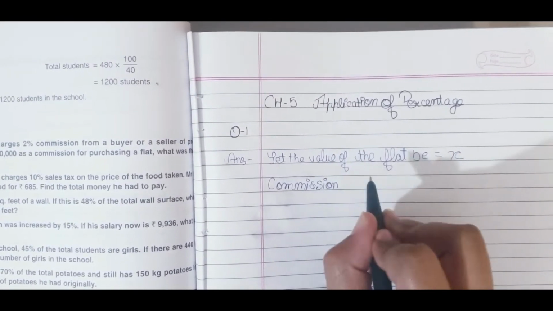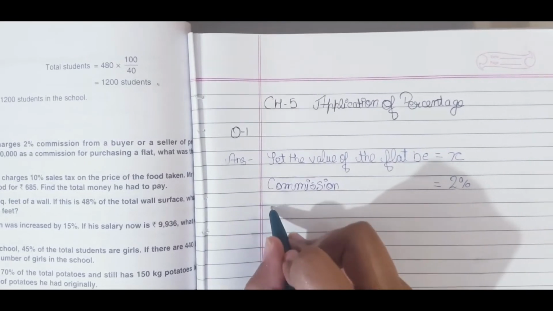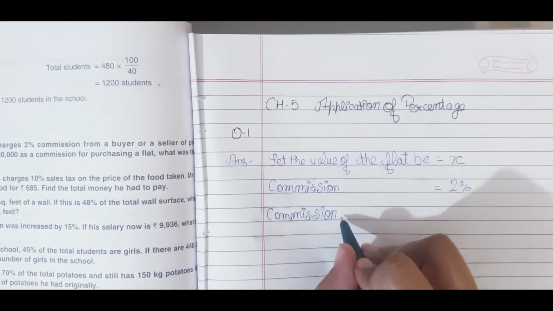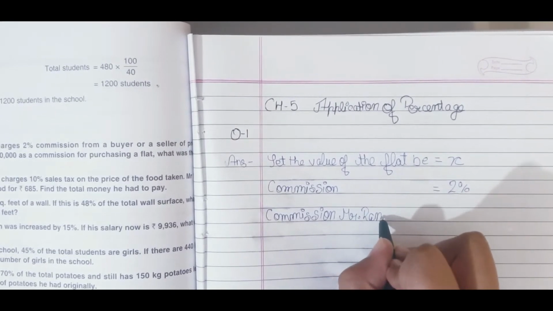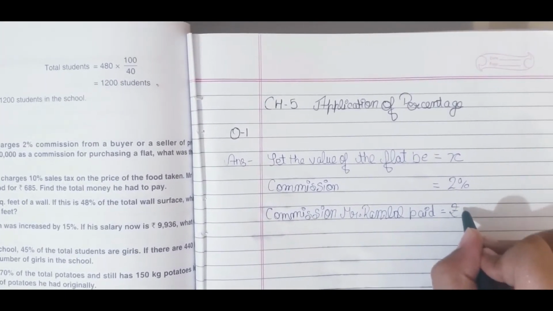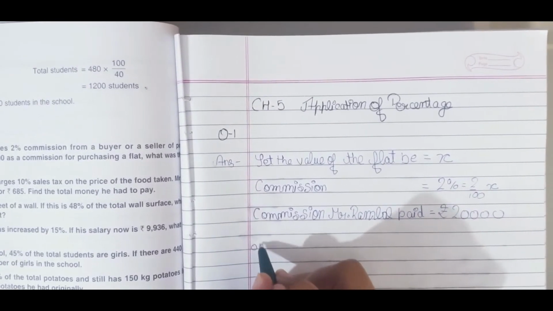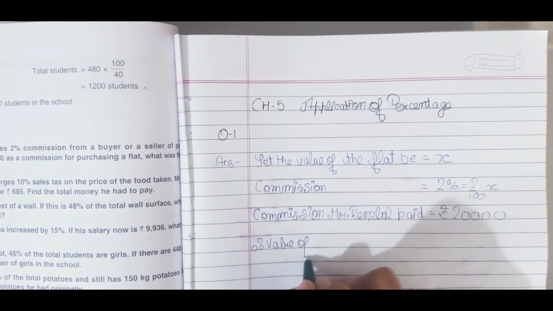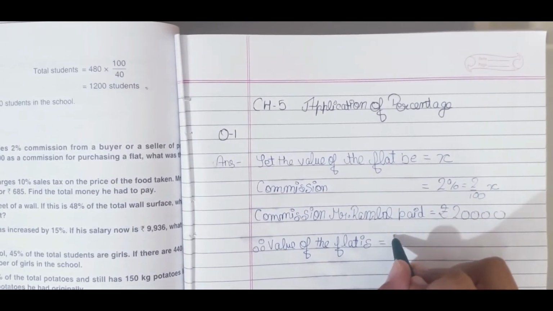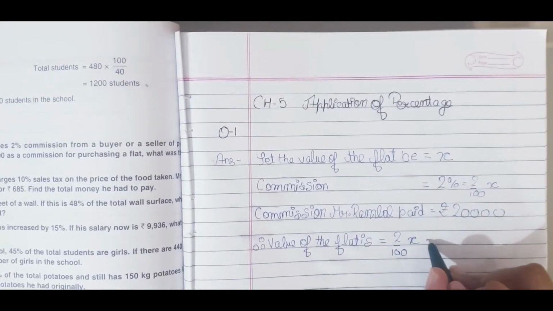Commission is equal to 2%. Now, commission Mr. Ramlal paid. He paid 20,000 rupees. Now we will write, therefore, value of the flat is 2 by 100 x, as we have written, is equal to 20,000.